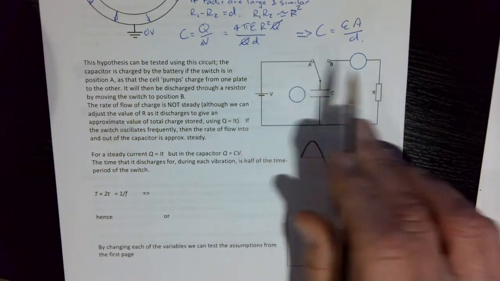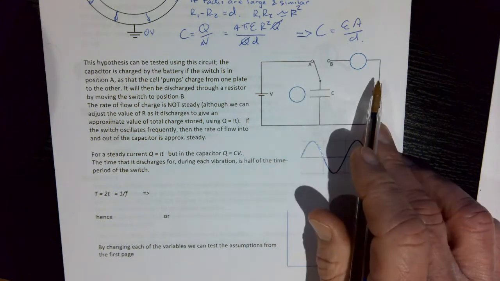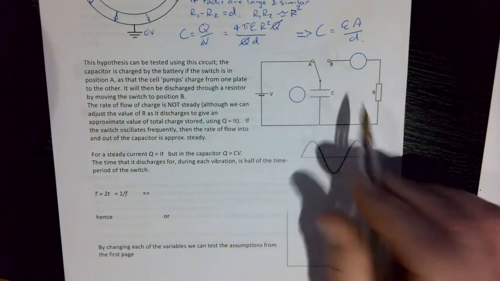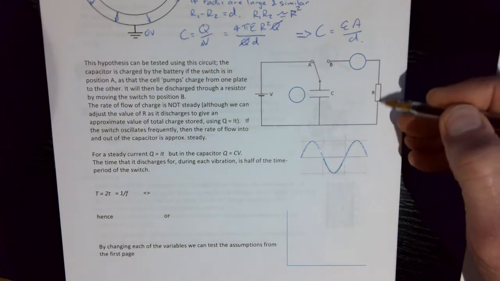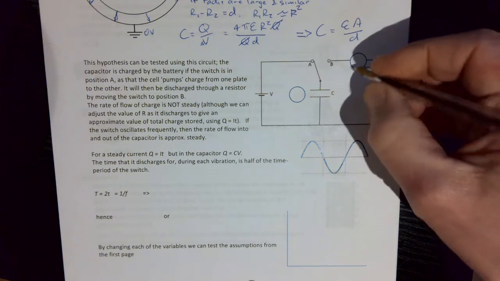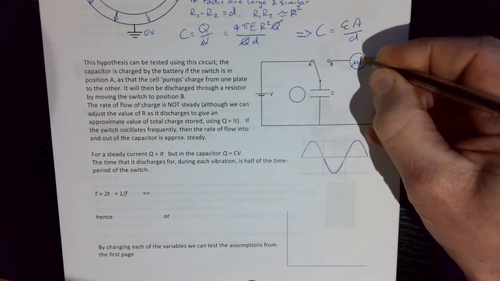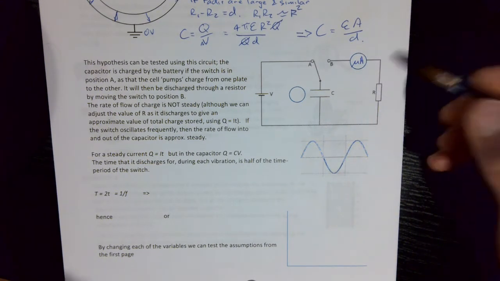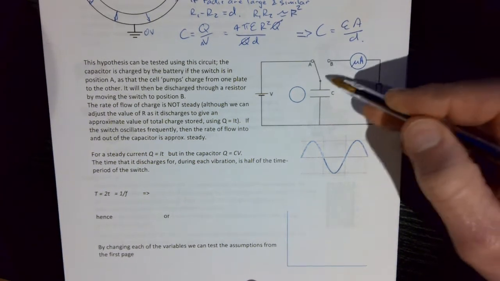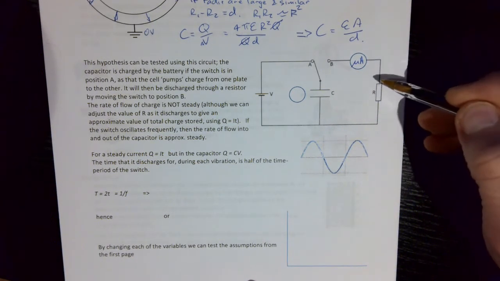So we charge, then discharge, charge, then discharge. And if we do it quickly enough, then we actually get quite a steady flow through this current. Okay, now it's a small flow, so we'd need something like a microammeter to measure it. Okay, so if we're flicking the switch over fast enough, then it's fairly steady.